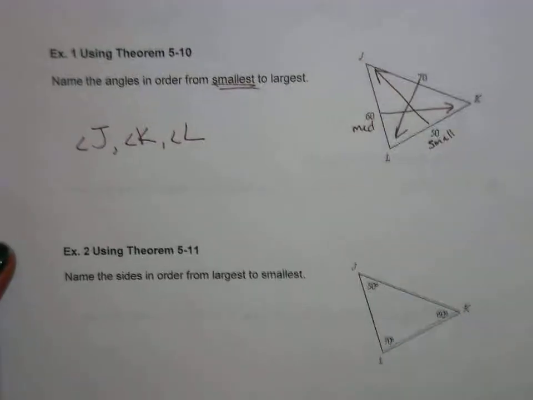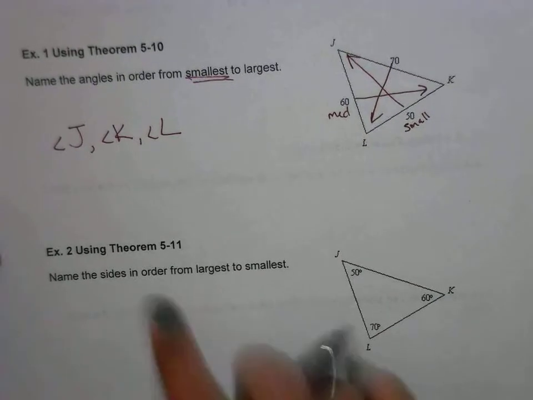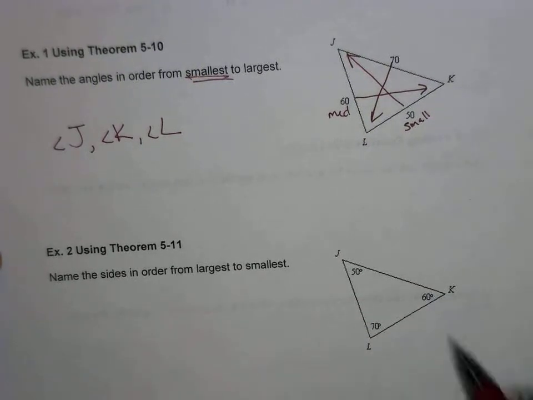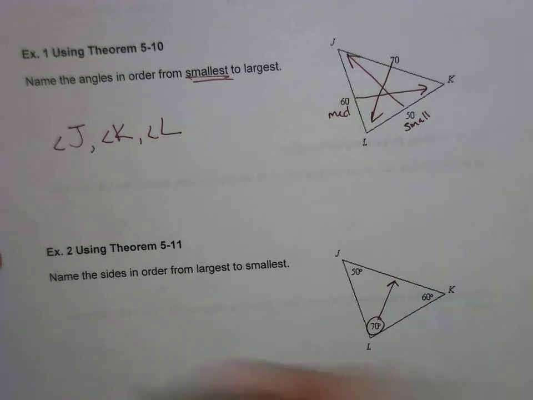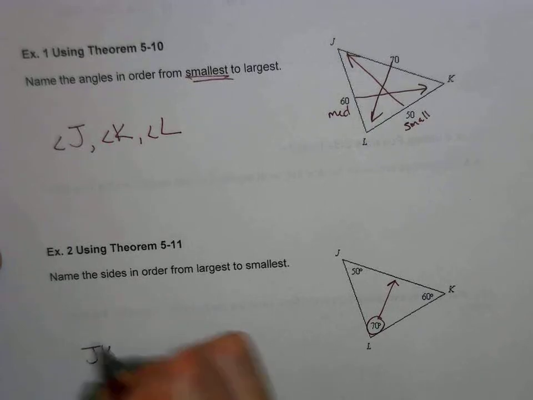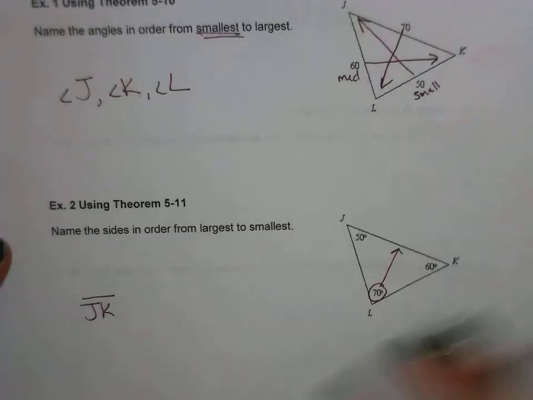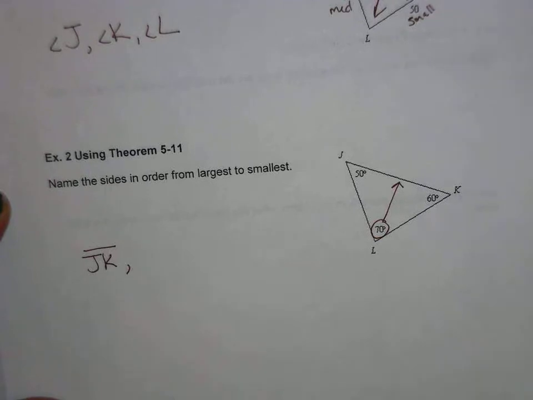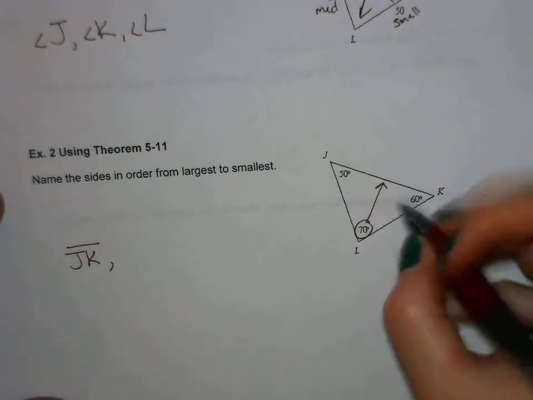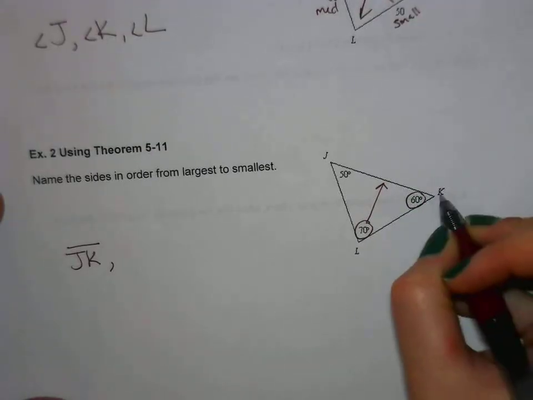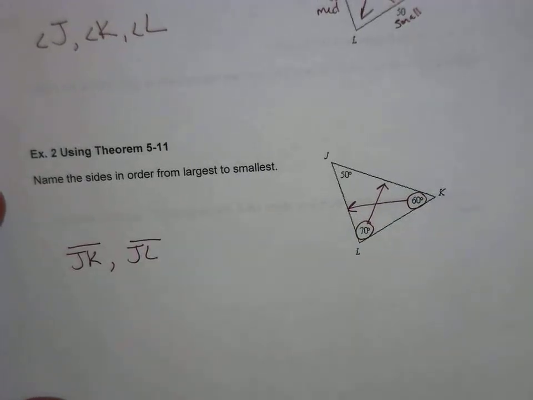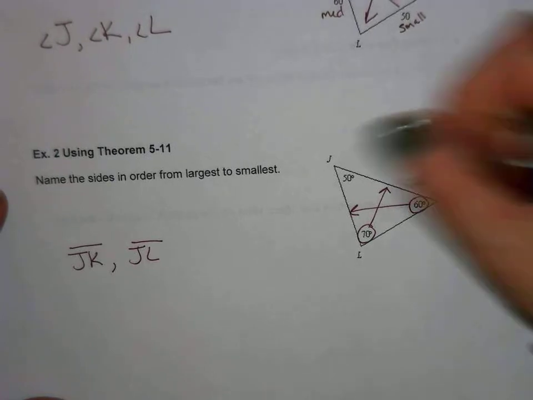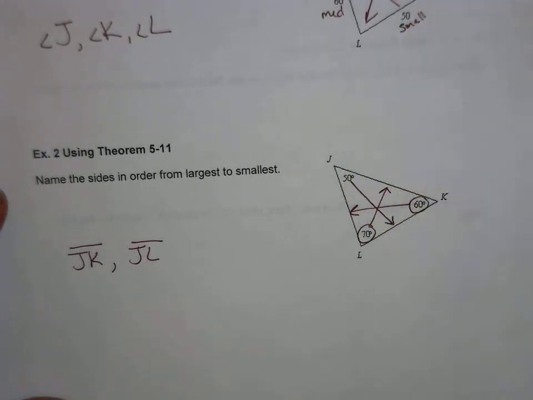So now let's look at the opposite. I'm going to name the sides in order from the largest to the smallest. So our largest angle is angle L, and it's opposite the side JK. The next largest is 60 degrees at K, so the opposite side is side JL. And the smallest angle is 50 degrees, so the smallest side is KL.